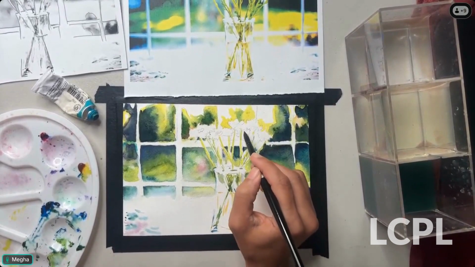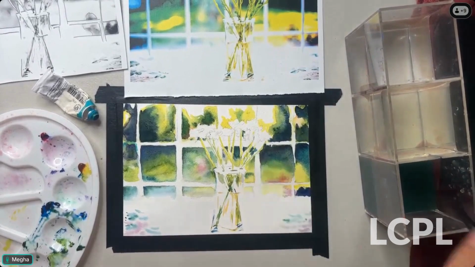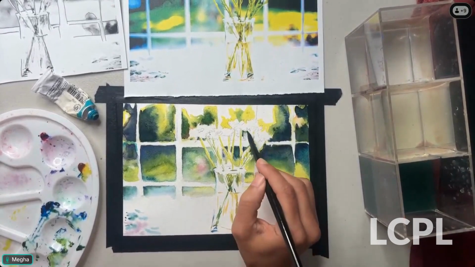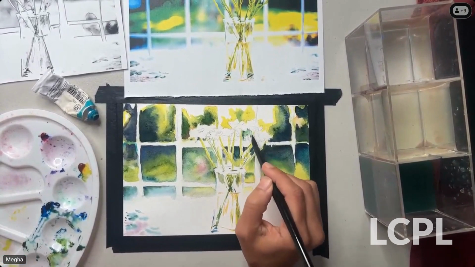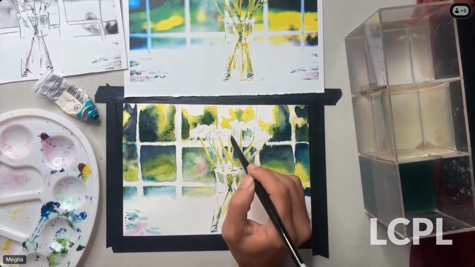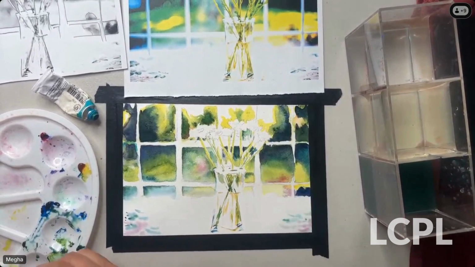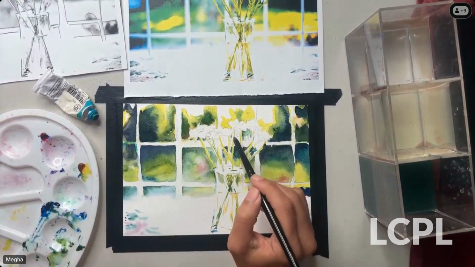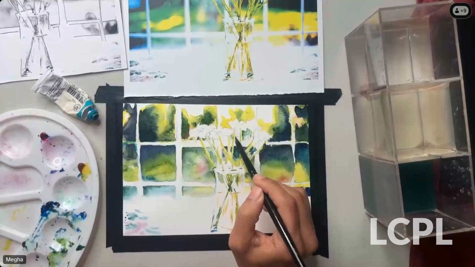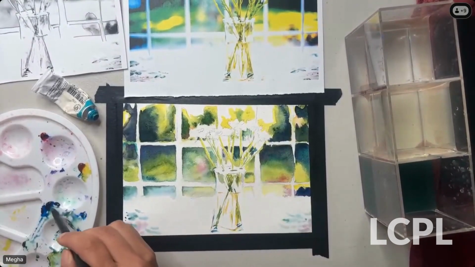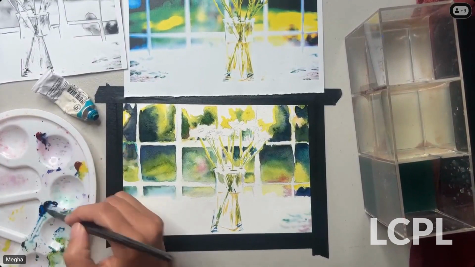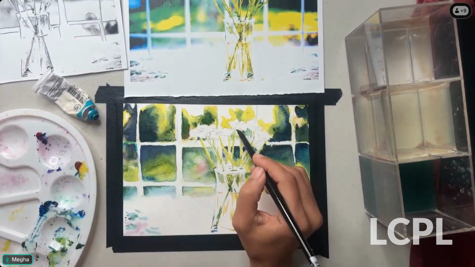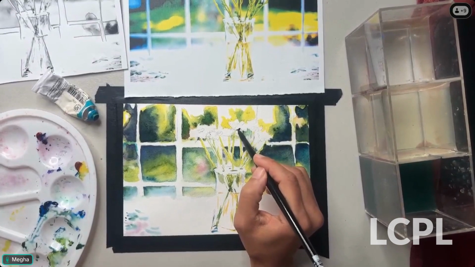I'm going to continue to fill in these. Taking some dark purples or even greens, I'm going to highlight these dark areas.